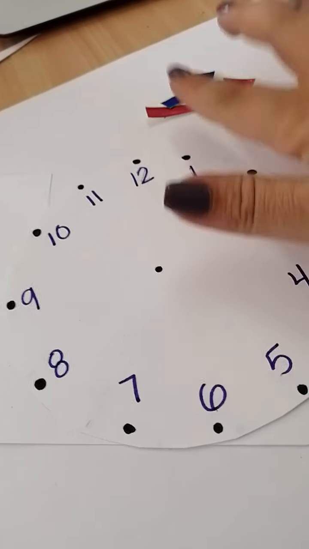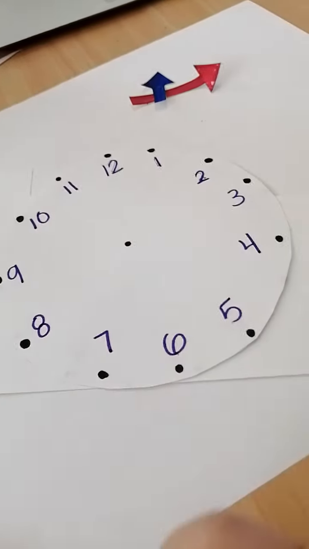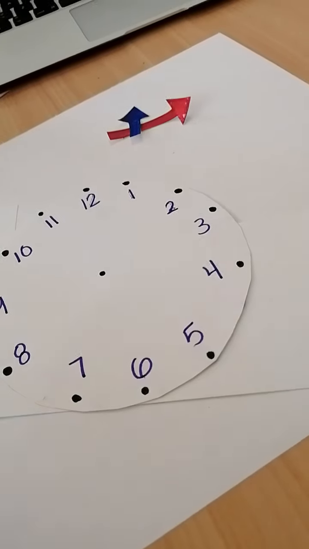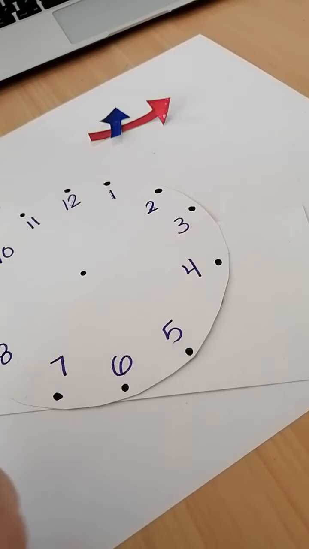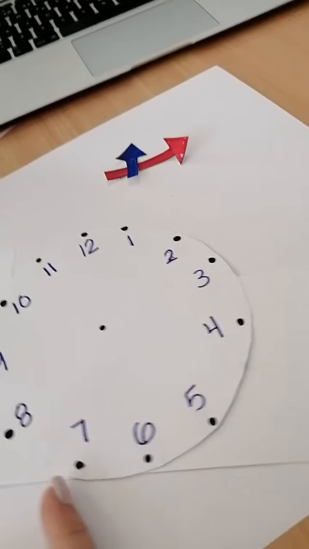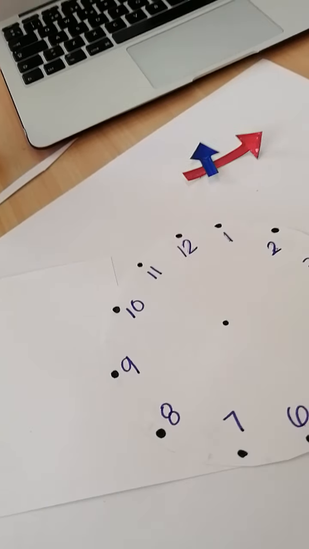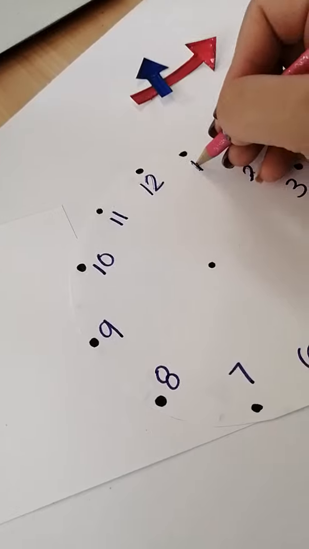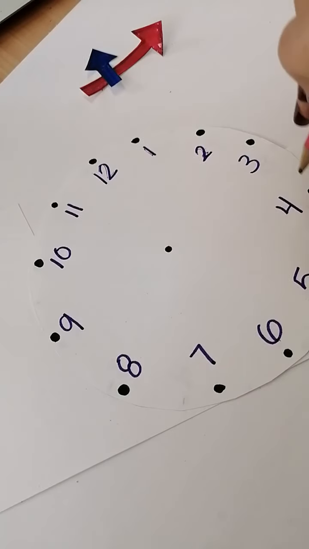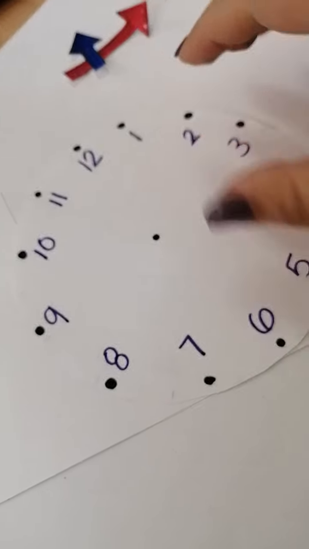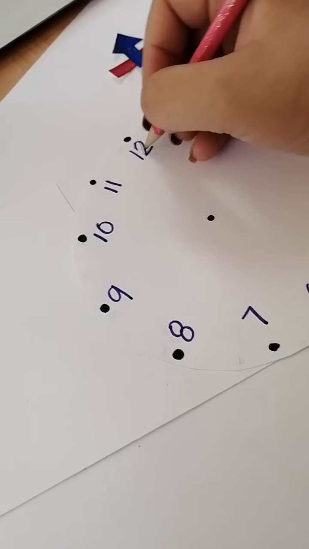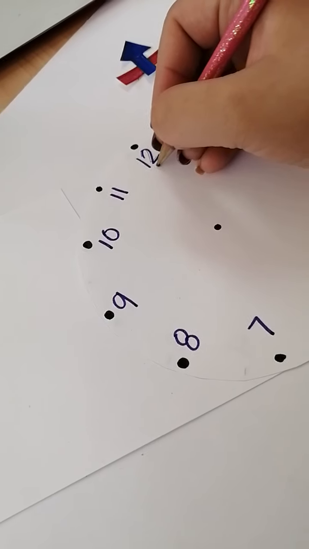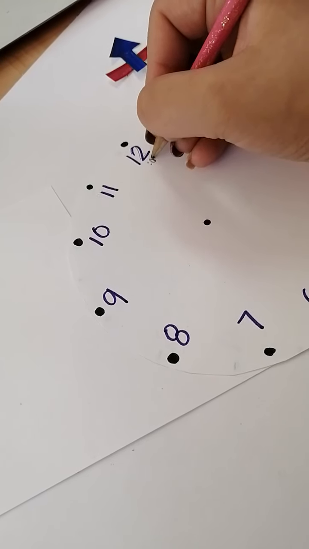Okay? So first of all, I want you to look at the numbers, and I am gonna put little numbers under each number. For example, every number is 5 more minutes. It stands for minutes. So the 12 is 0.